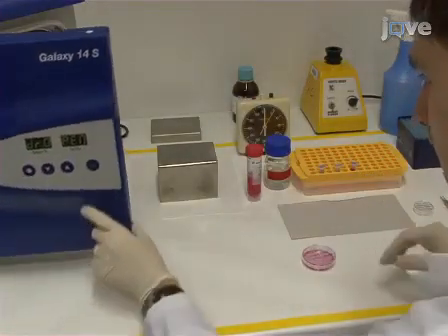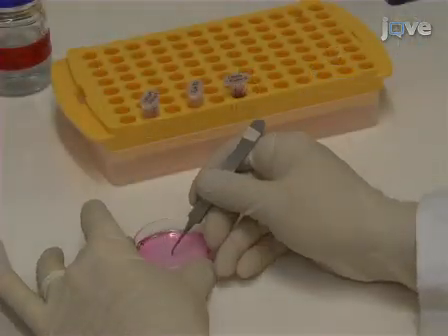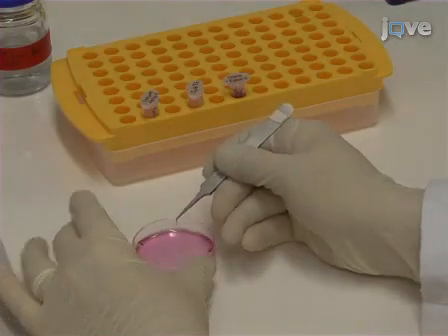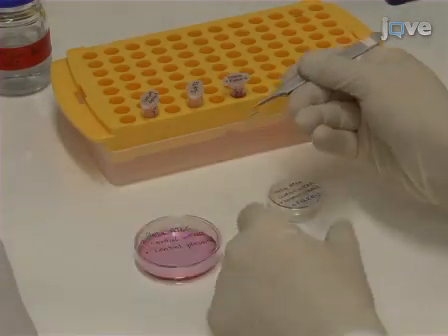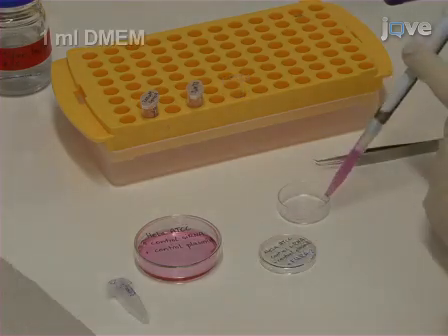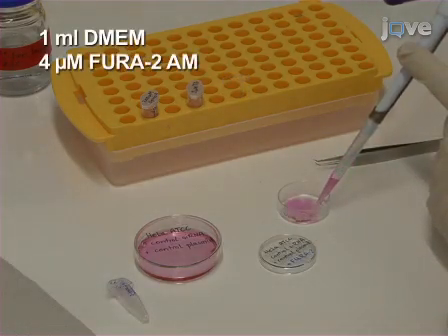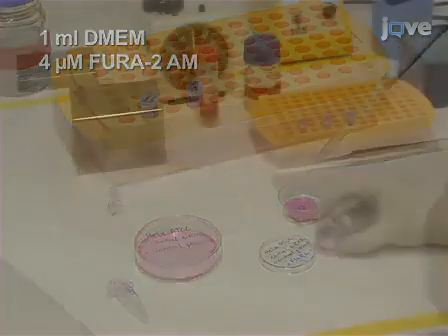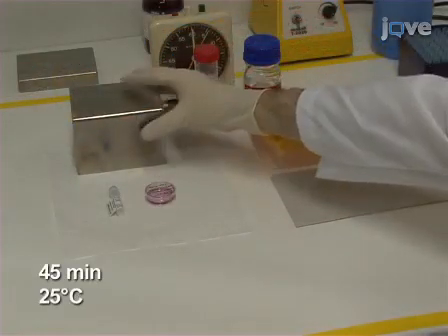Prior to imaging, use forceps to transfer the cover slips with the transfected HeLa cells to a new 3.5 cm cell culture dish and add 1 ml of DMEM with 4 micromolar Fura2. Incubate for 45 minutes at 25 degrees Celsius in the dark.